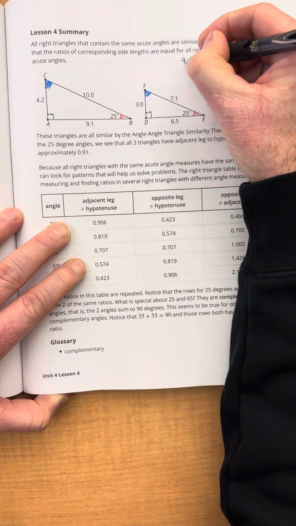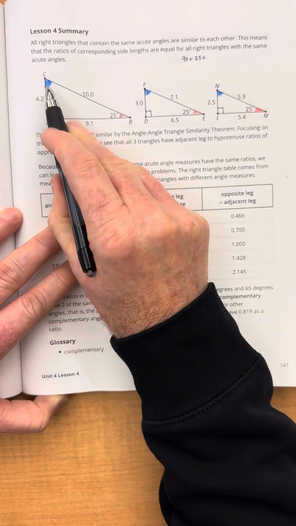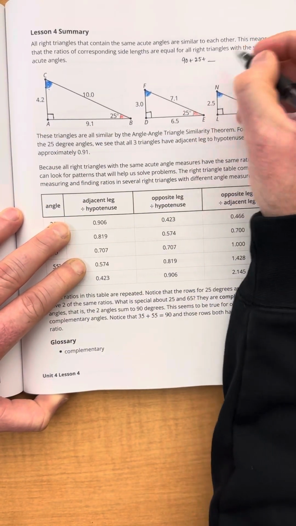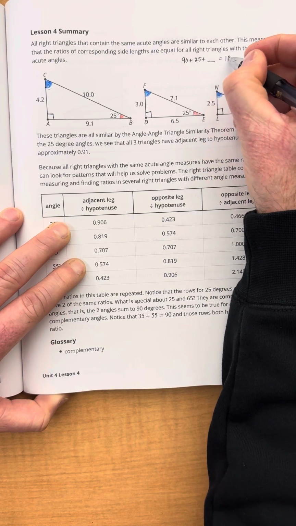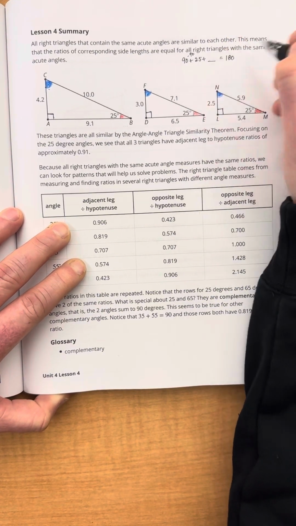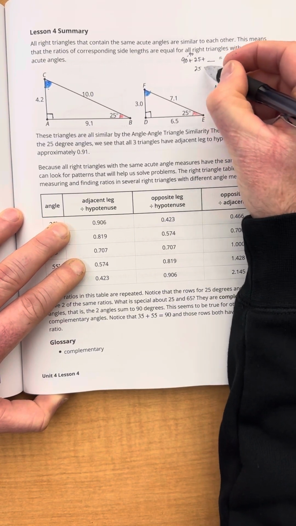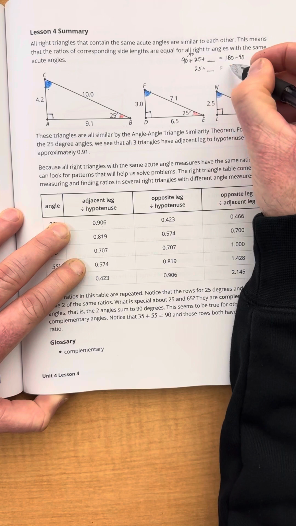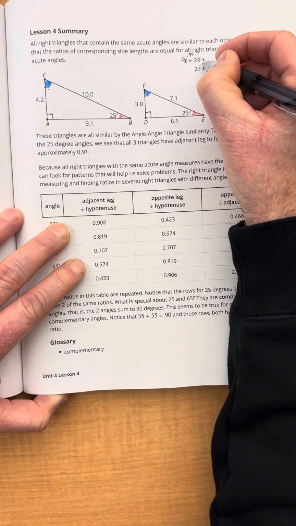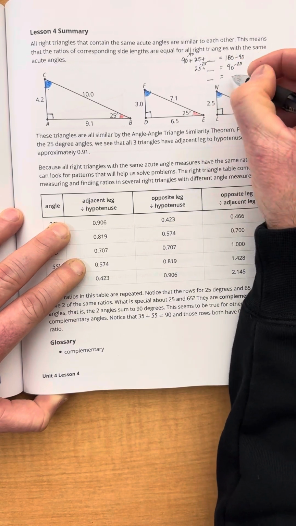Because 90 plus 25 plus this blue will always equal 180. Now if you just subtract 90 to both sides, you're gonna get 25 plus this blue angle equals 90. Now you subtract 25 to both sides, so that blue angle will equal 65 degrees.